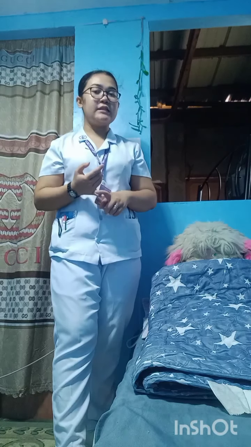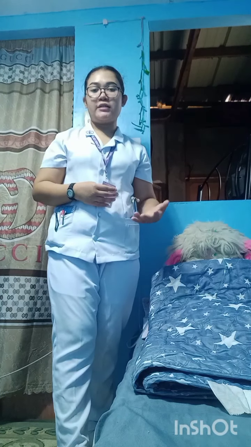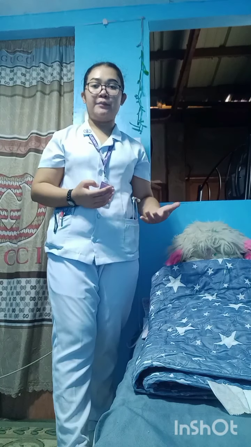So in assessing our client, first we're going to assess our client's vital signs, the level of anxiety, as well as the color, the ease of respiration, as well as we're going to provide support while the client is adjusting to the device, especially to those clients na mga first timer na oxygen therapy. So, kailangan natin sila provide ng support na okay lang to.